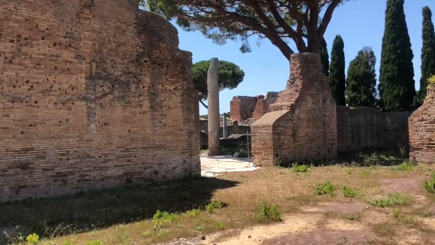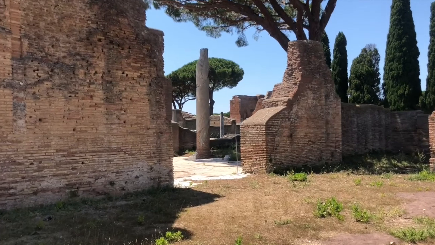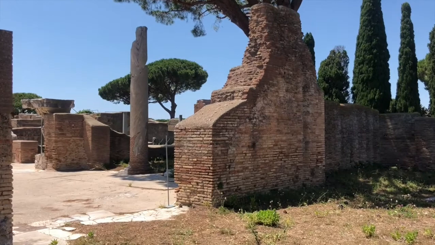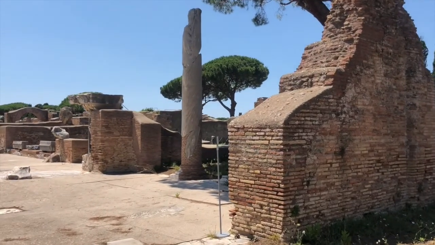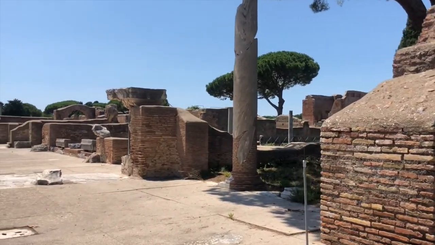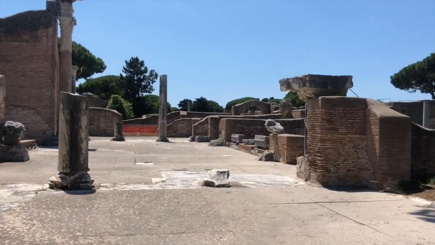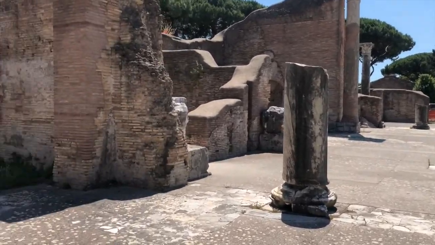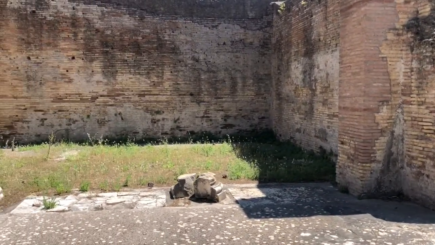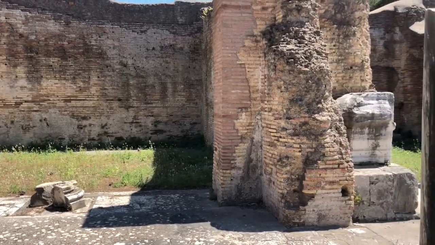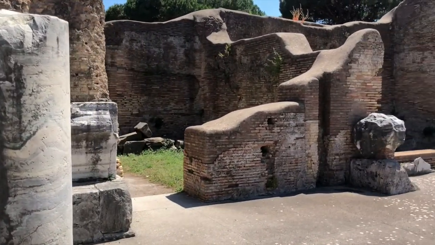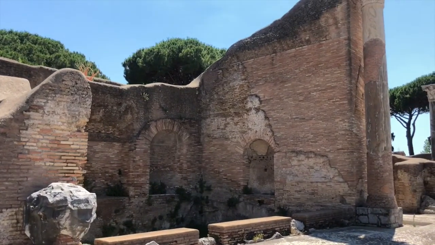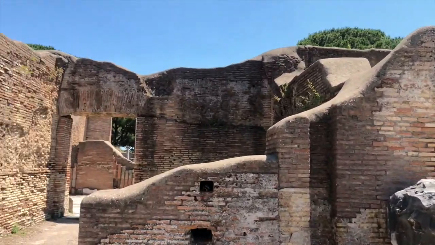So this is the structure where we used to have these large baths, considered the best of all the baths over here in Ostia. And of course you have to use your imagination, but imagine all these marble floors, all these marble walls, which will give you an idea of what these places used to be in the past.